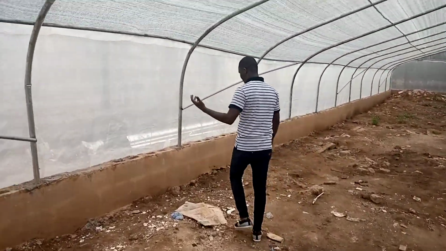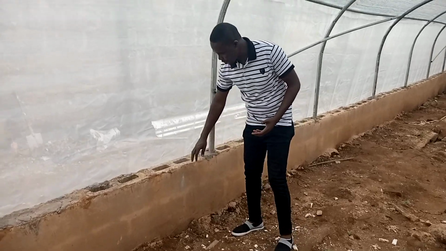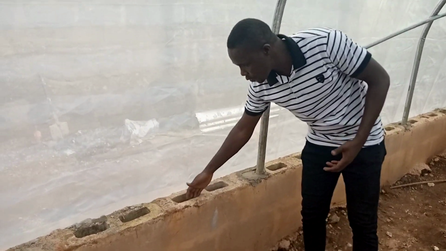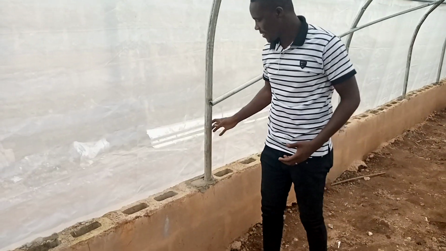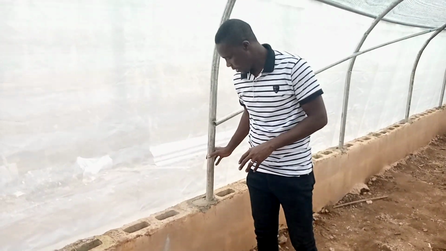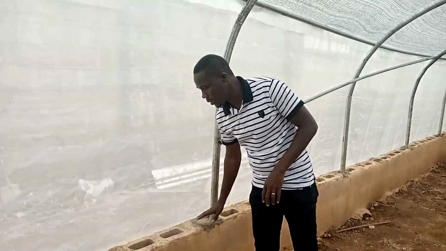Alright, so this is what I'm trying to explain. The first thing we do is the block work. So these holes have to be opened, because you don't know where the pipe is going to enter. So it is after the installation of this pipe and the casting of the pipe, we'll now do the ceiling.